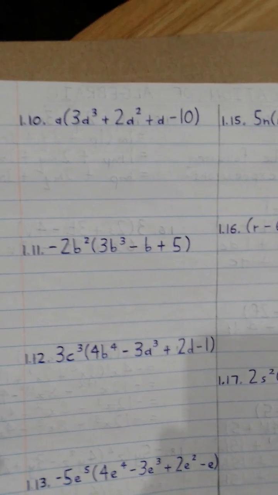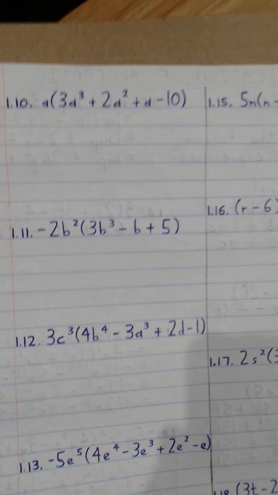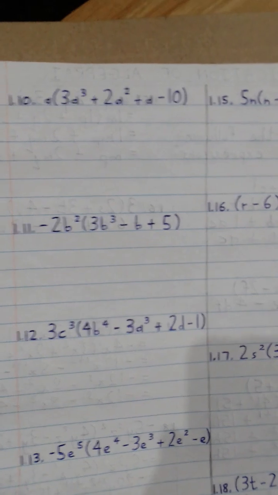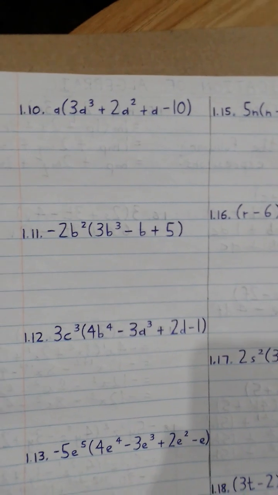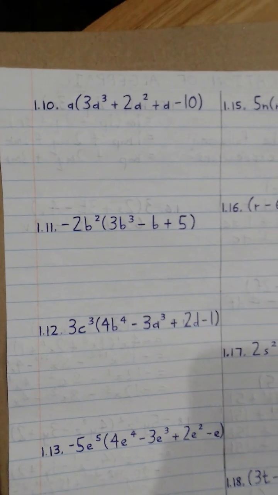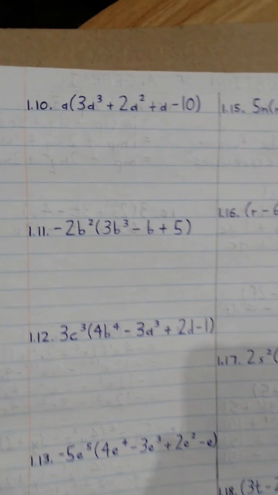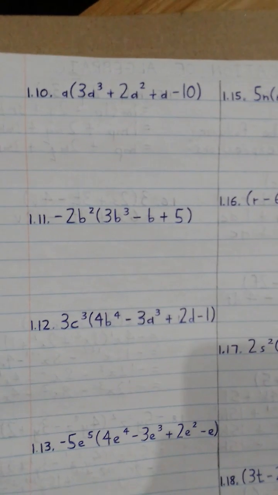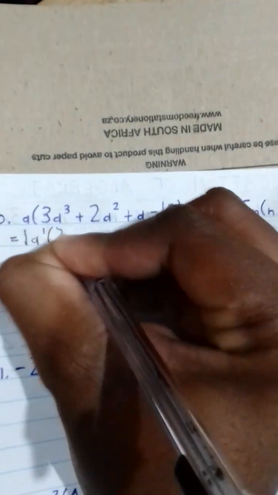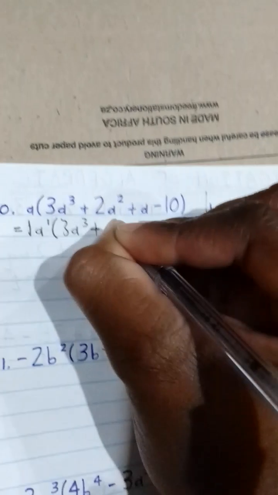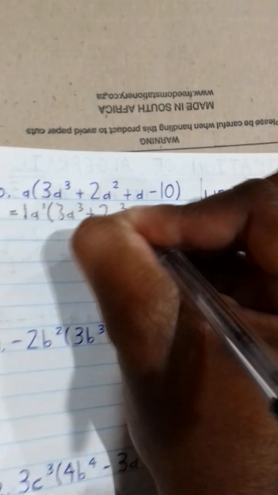1.10, a open bracket 3a to the power of 3 plus 2a to the power of 2 plus a minus 10. First step is to give everything a coefficient and an exponent, because we have a outside and a inside. So this is going to be 1a to the power of 1, 3a to the power of 3, plus 2a to the power of 2, plus 1a to the power of 1, minus 10. Close bracket.